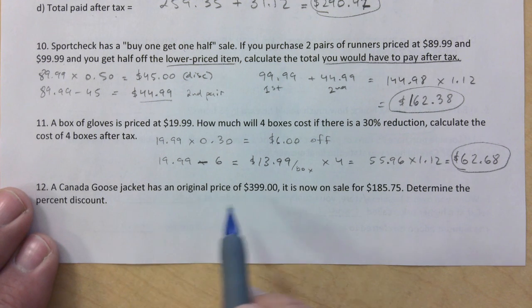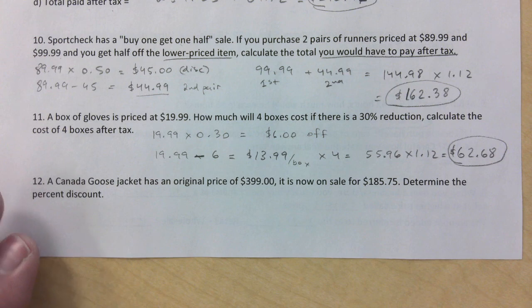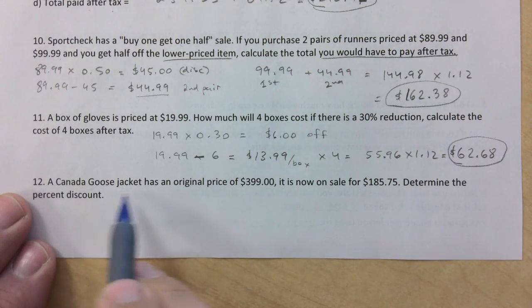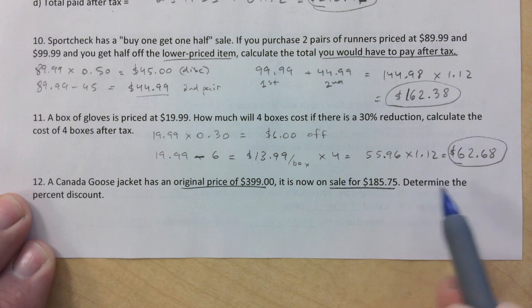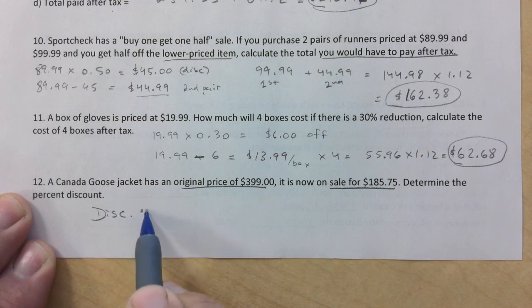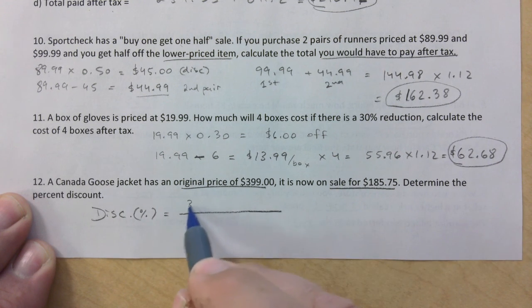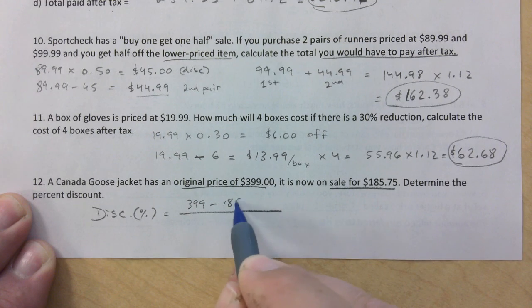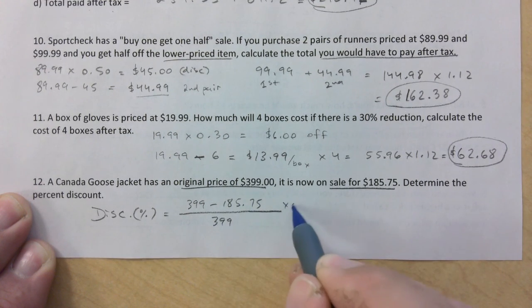A Canada Goose jacket is, so this is different, and this is what the second page is going to be about a bit more. The original price is $399. It's on sale for this. Determine the percent discount. So I want you to go look at the formula up there, right? You take the original minus 185.75 over the original, and you multiply that by 100.